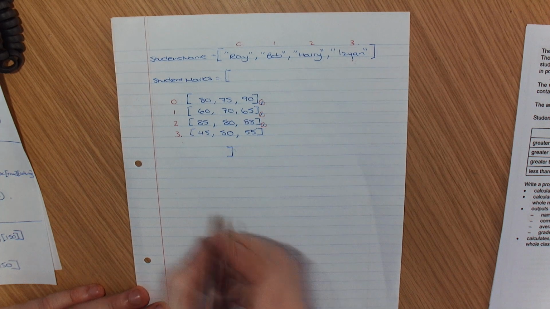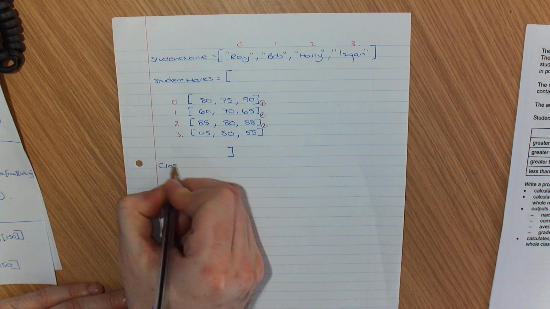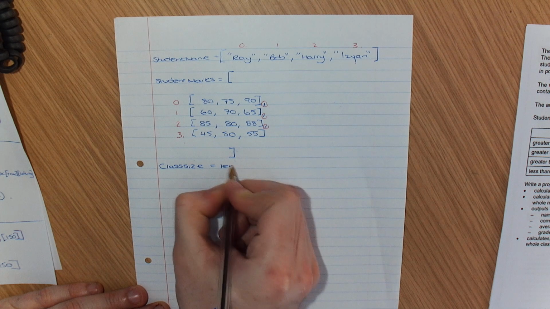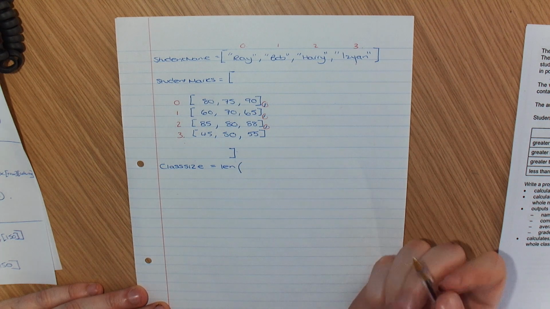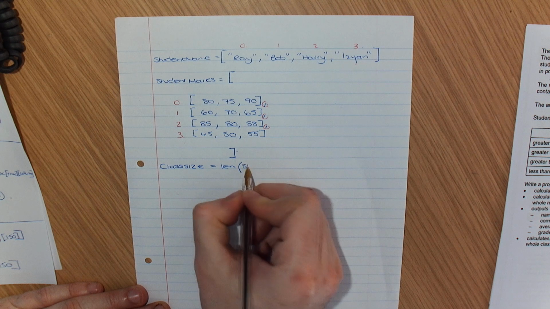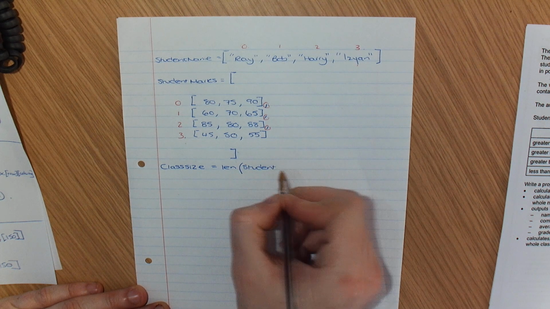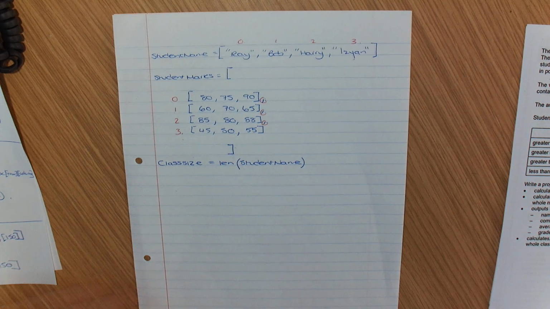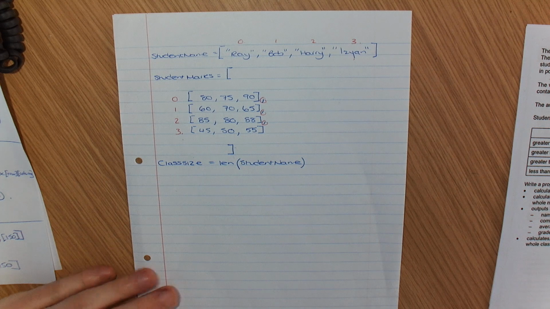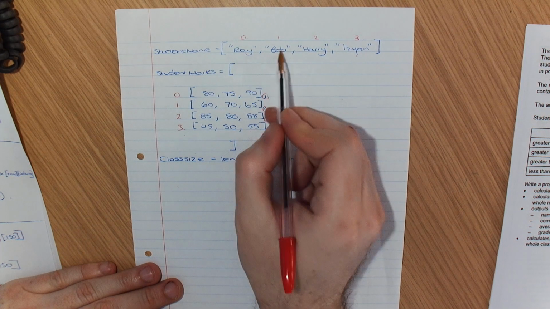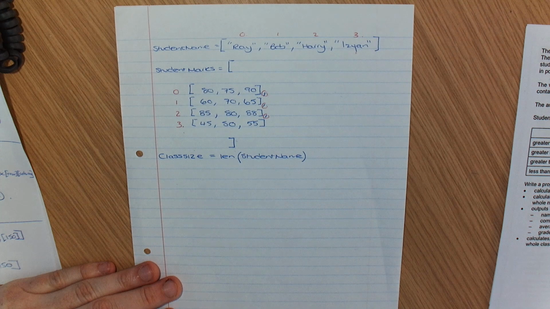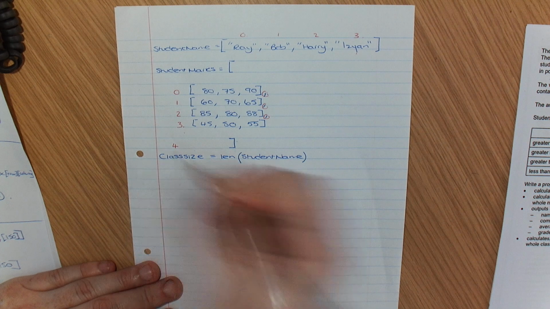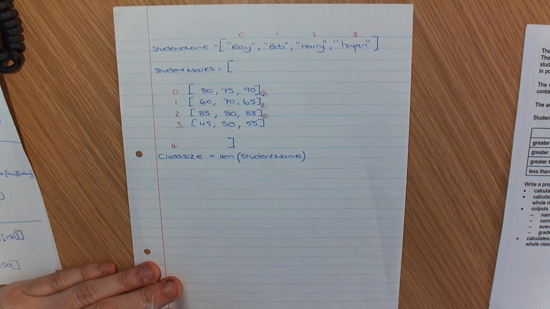Now to do the class size, all I do is type class size equals len, and I'm going to find the len of the students in my class. Alright, so student name. Now that's the value there, just so you can see what it would be. That's why I write it in a different colour. The value of that would be 1, 2, 3, 4, because when we use len, we count from 1. So the value of this would be equivalent to 4.